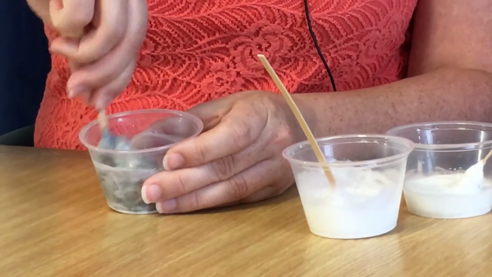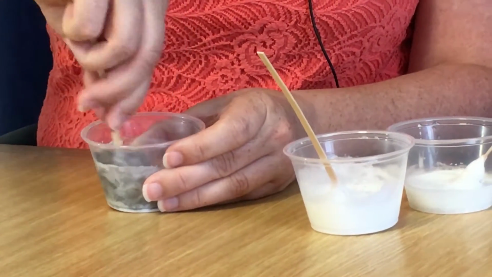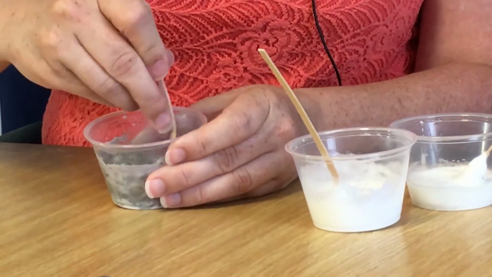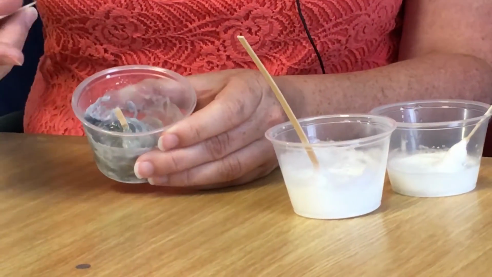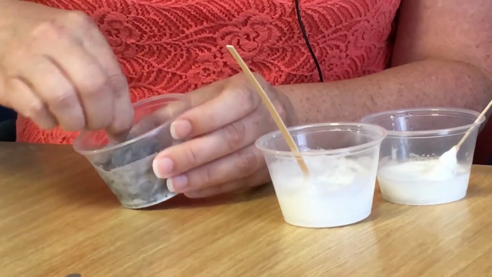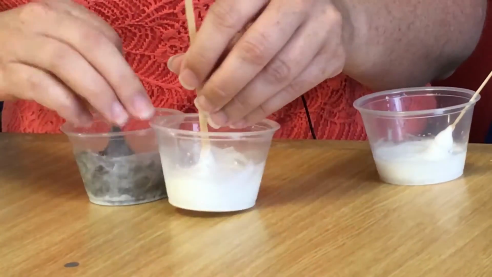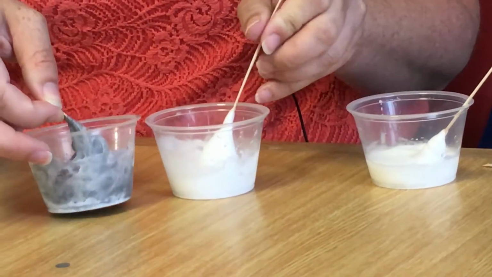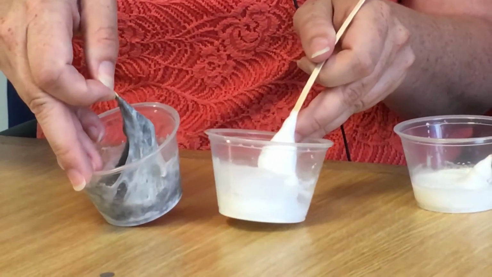And a great opportunity to talk about how just that one ingredient in adding the talc made such a difference. It's a harder substance, broke my stick. Made such a difference in these two polymers that were exactly the same except for one ingredient.